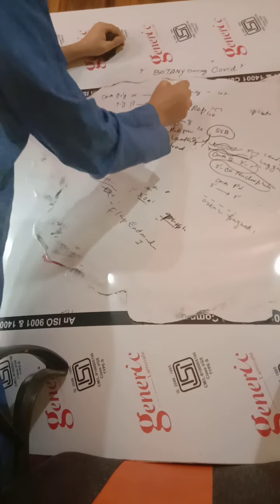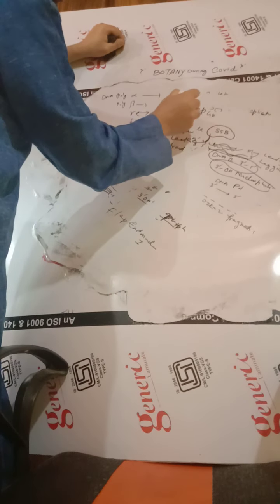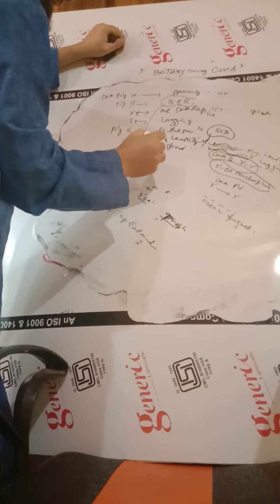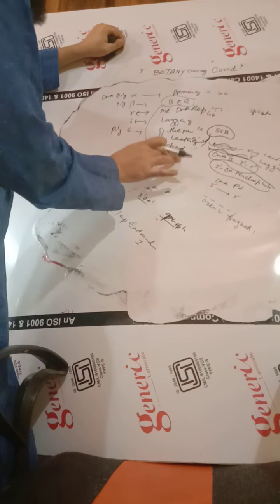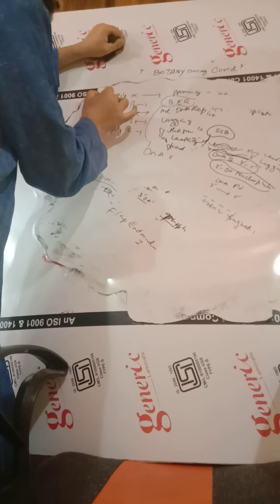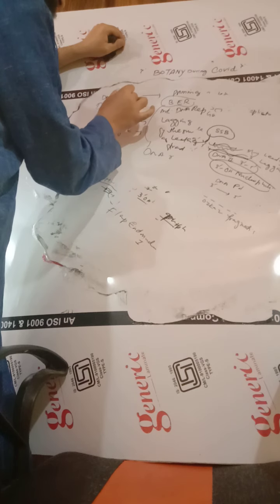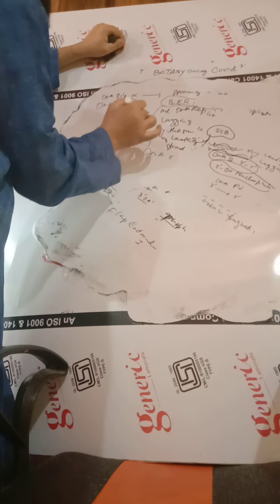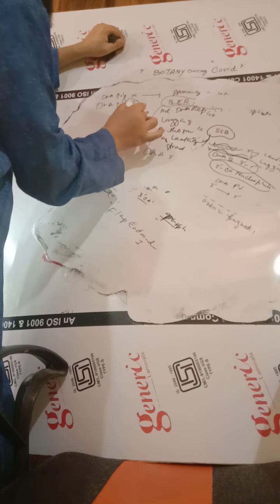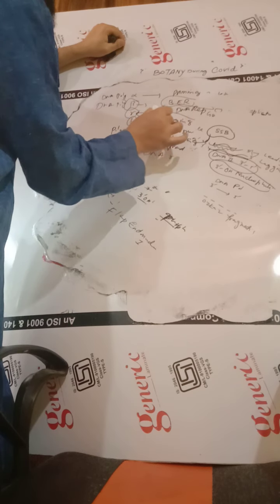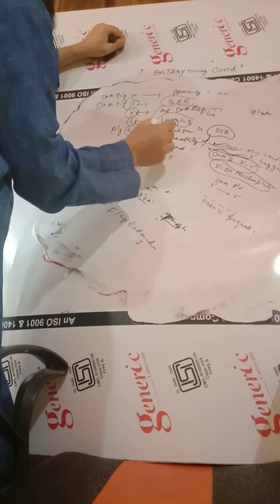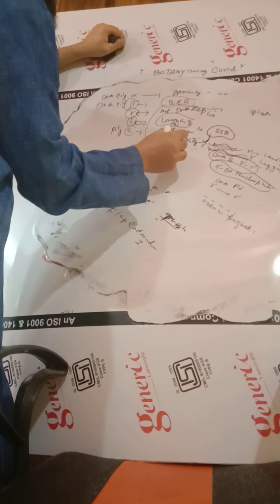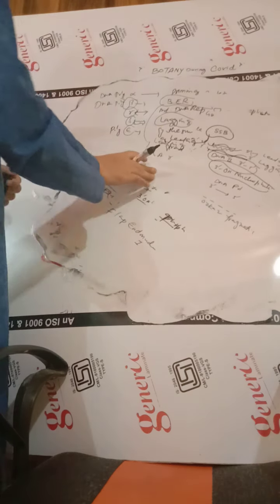This is priming, and this is base excision repair. If a DNA base gets damaged, it is repaired by DNA polymerase beta. Mitochondrial replication is performed by gamma. Delta performs lagging strand synthesis and epsilon performs leading strand synthesis. This was a brief account of DNA replication.